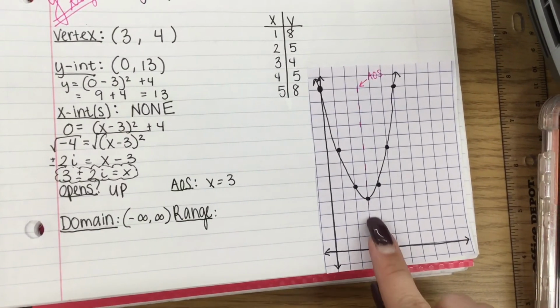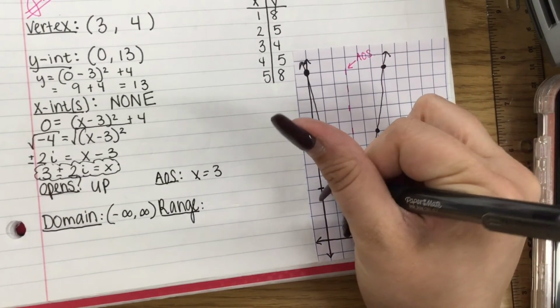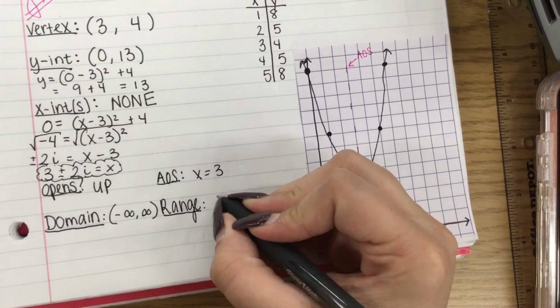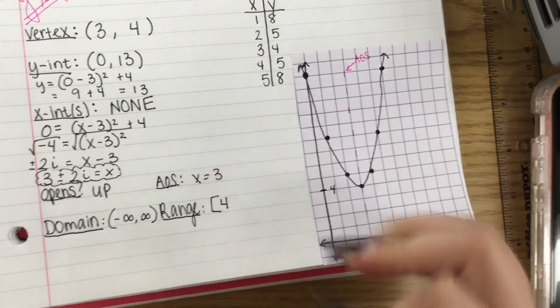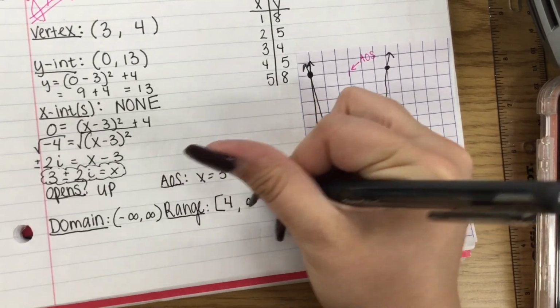Last piece that we're talking about here is the range. Remember, we read that range from bottom to top. That first y value that we get to from the bottom is that 4 from the vertex. And then the last y value that we get to are those arrows pointing up towards +infinity.